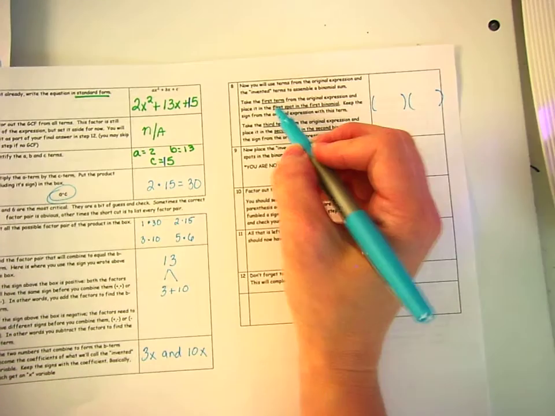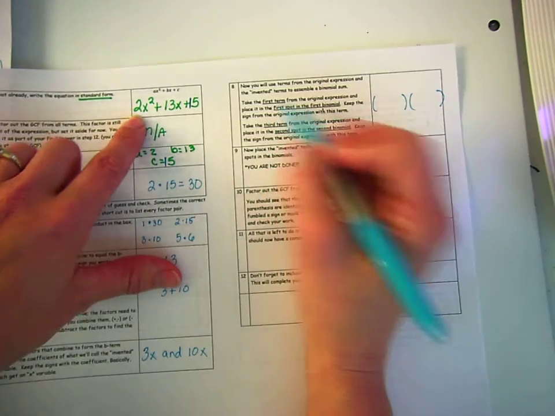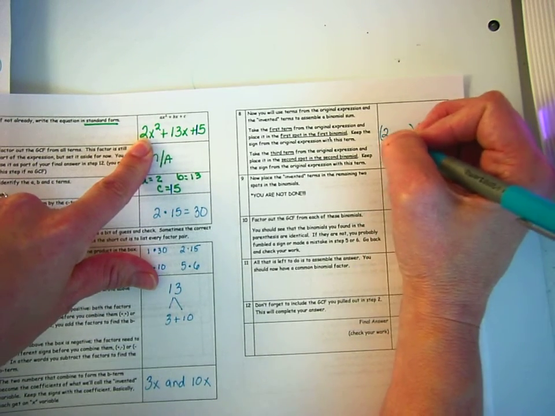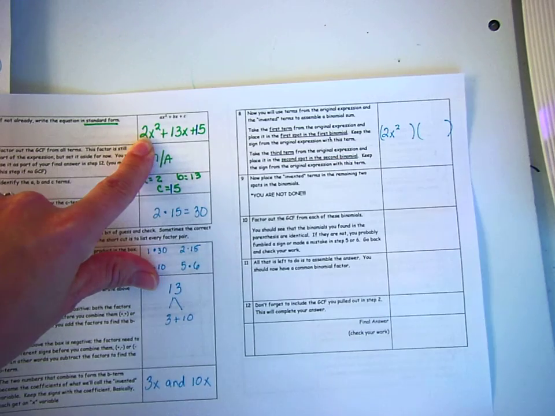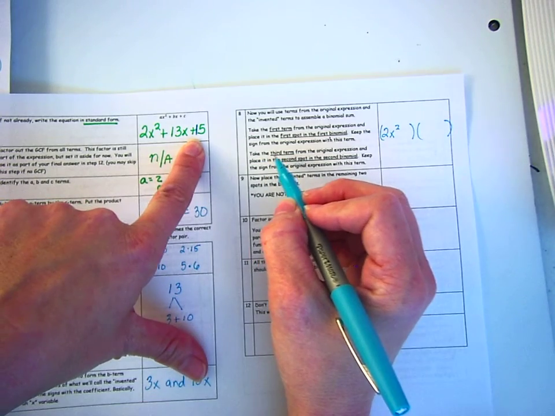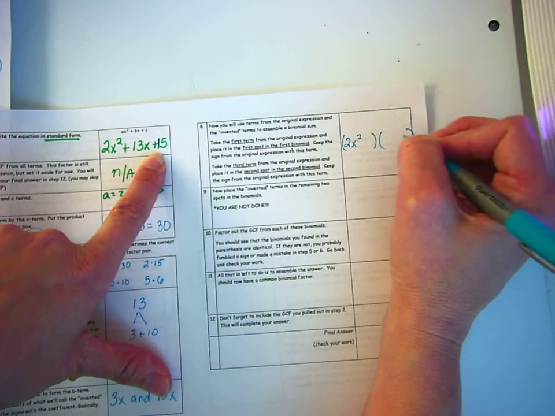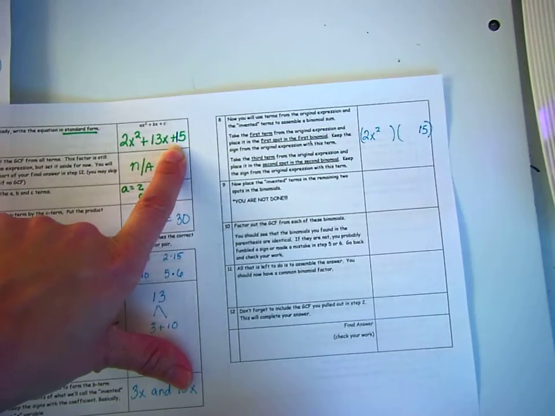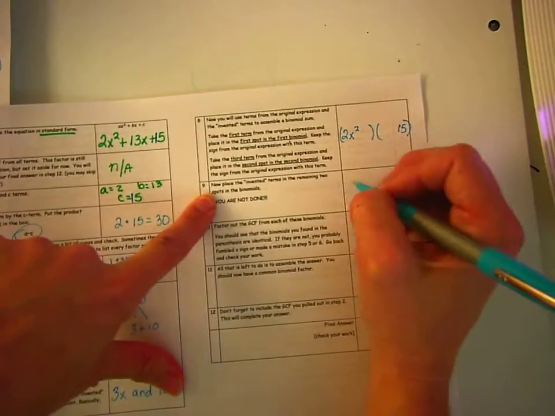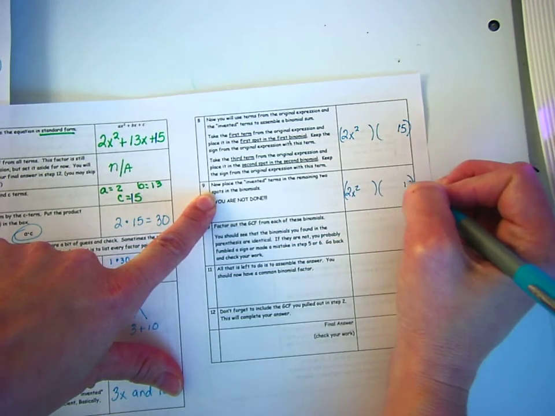I'm going to take my first term and put it in the first spot of the first binomial. So my first term of the original, 2x squared, put that there. The next paragraph says take the third term in the original expression and put it in the second spot of the second binomial. Basically, it's going to the end. 15. Now I'm going to bring that down to step 9. 2x squared and 15.